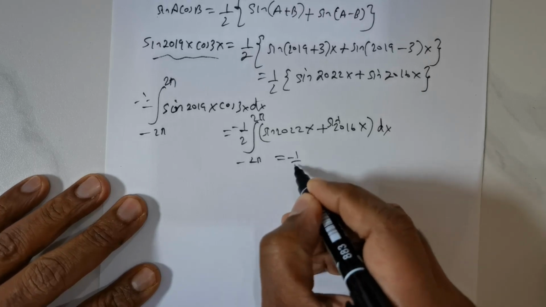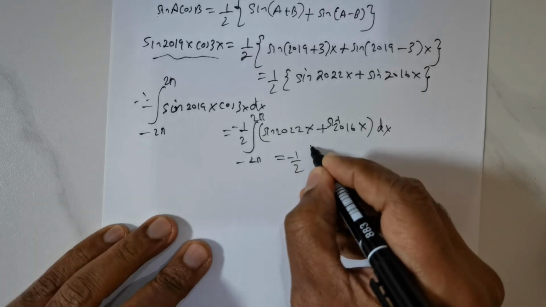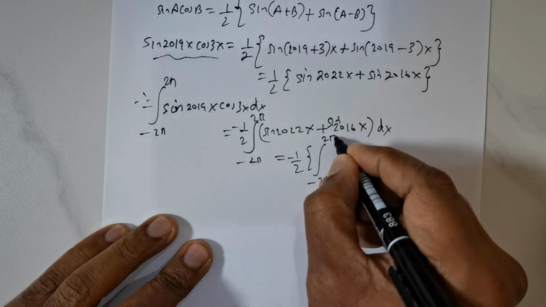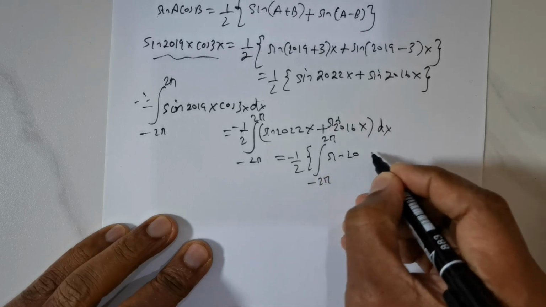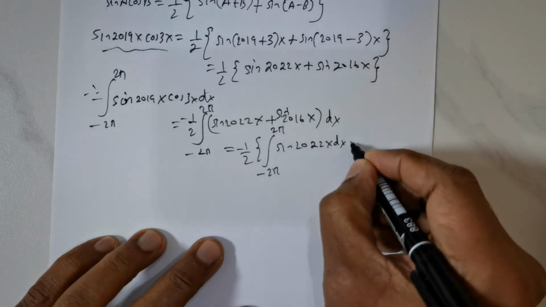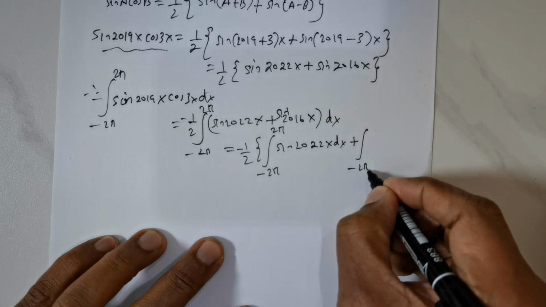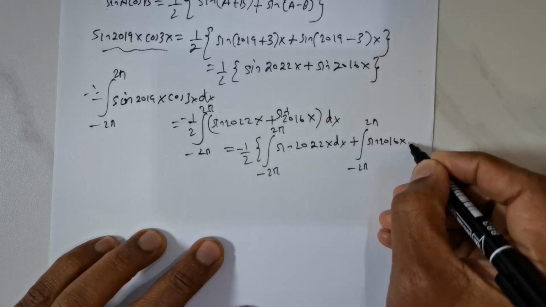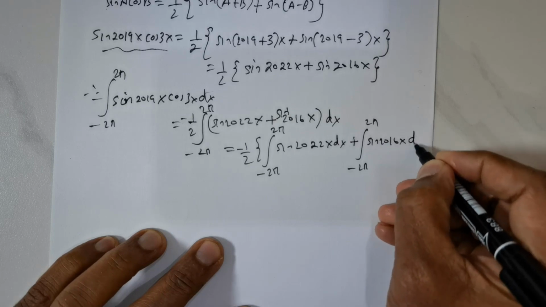Now let me write this properly. So negative 1 over 2 times the integral from negative 2 pi to 2 pi of sine 2022x dx, positive the integral from negative 2 pi to 2 pi of sine 2016x dx.